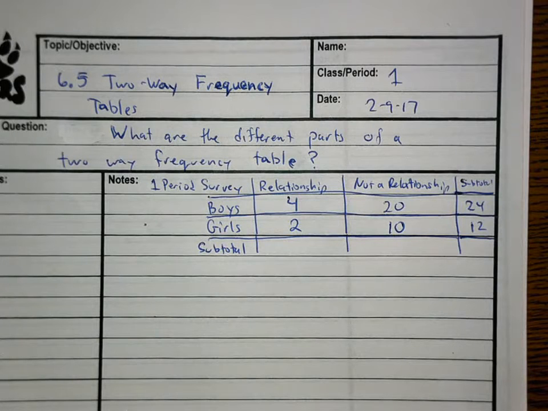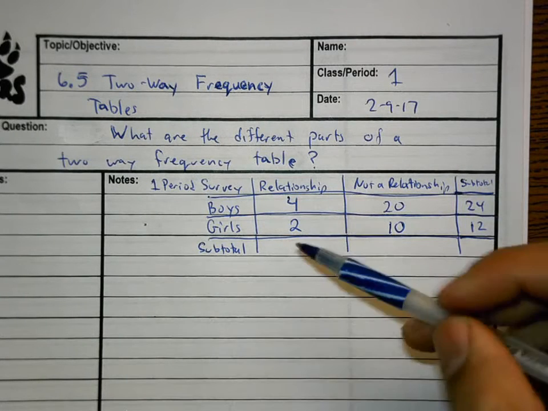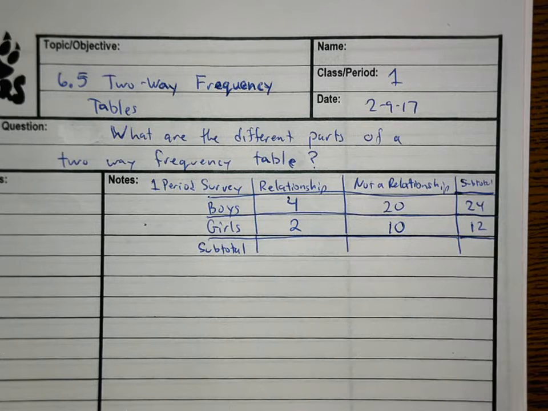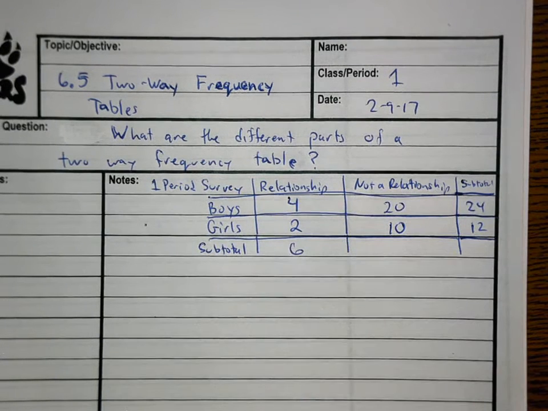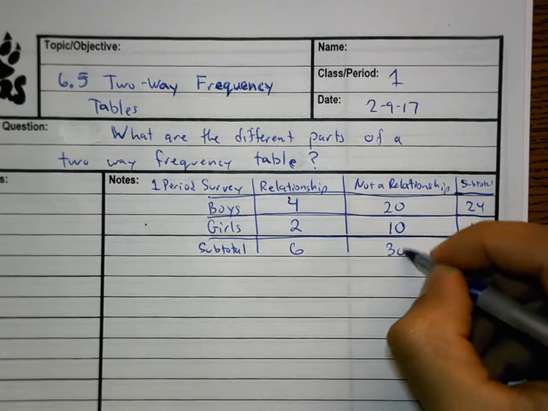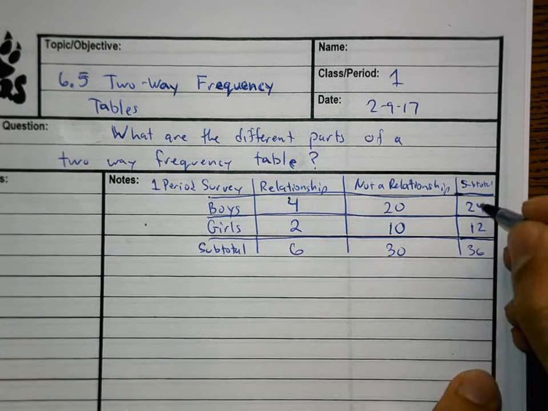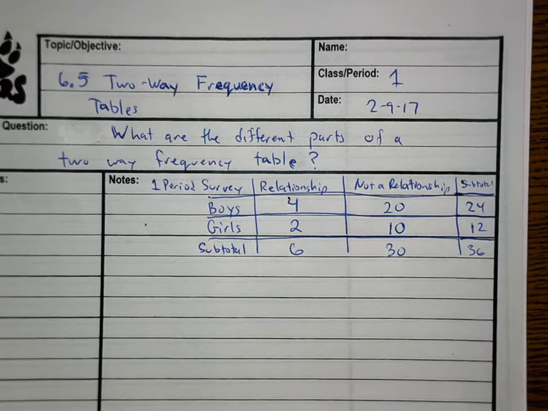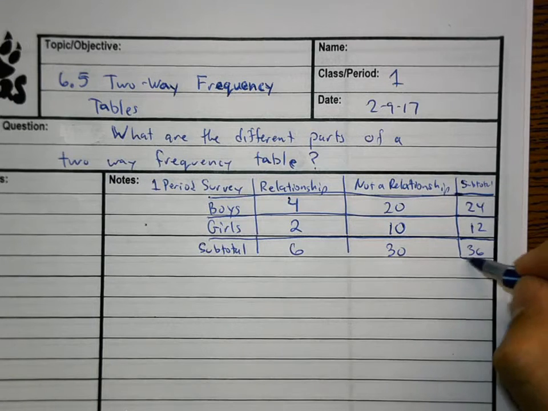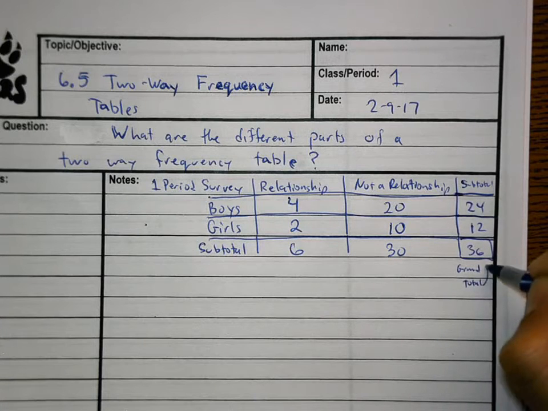And how many total students are in a relationship here, boy or girl? 6. How many total boys or girls are not in a relationship in this class? 30. Those are our subtotals. And so how many students do we have in class today? 36. Do you notice how these subtotals and these subtotals both add up to the grand total? I'm going to put this little one in a box, and I'm going to put grand total right there.